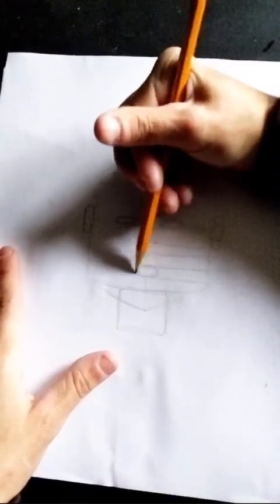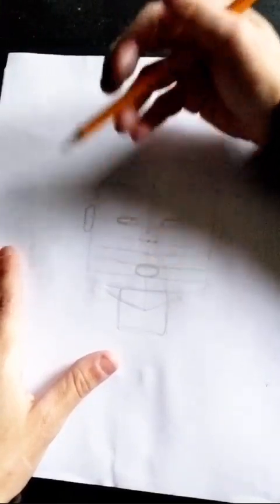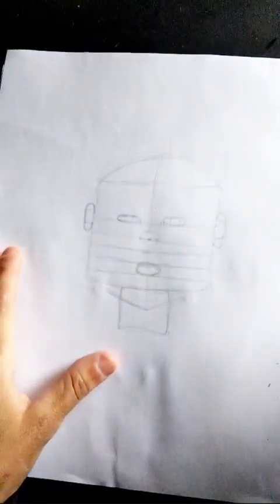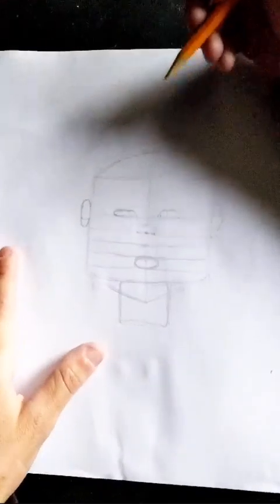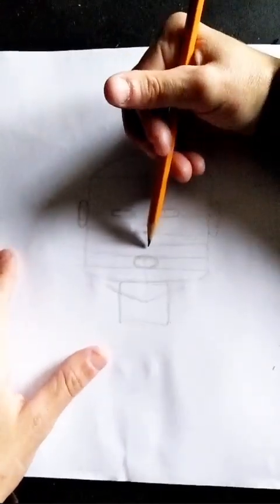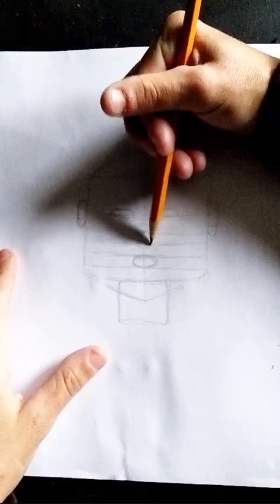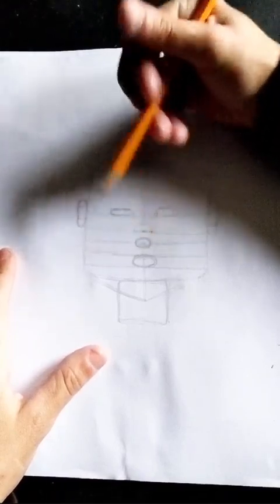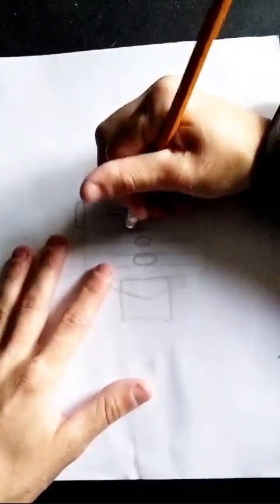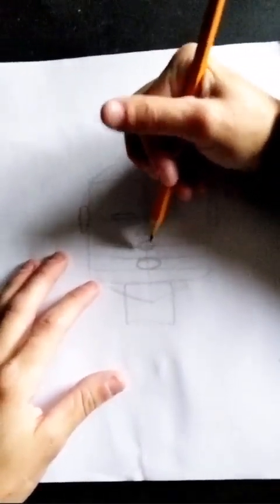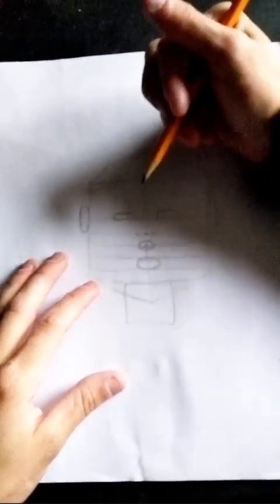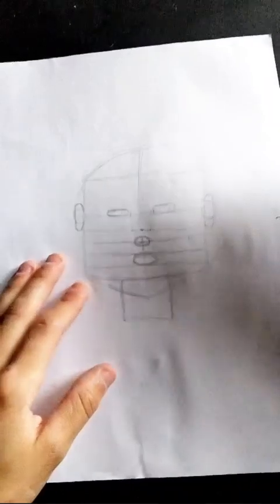So now we have a new location for where the lips will be. Above the lips will go the nose. And we will draw another circle to where the top and middle line meet in the middle of the circle.